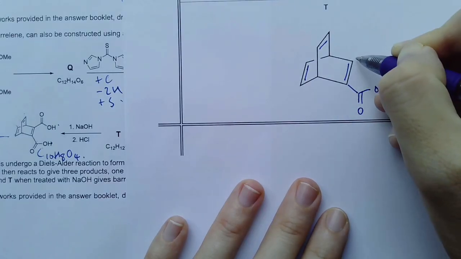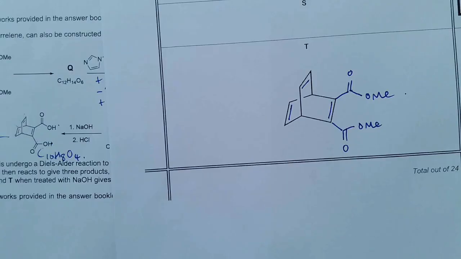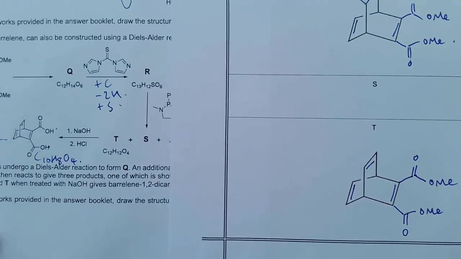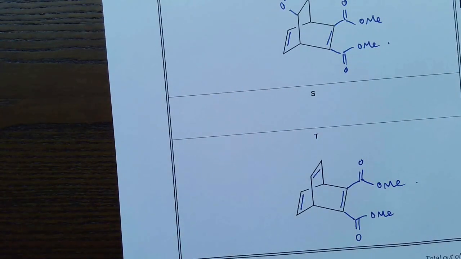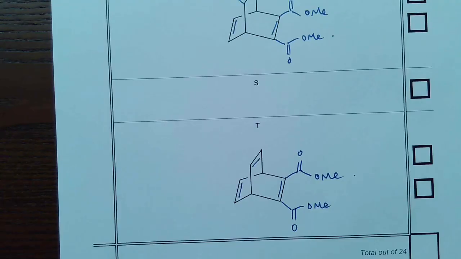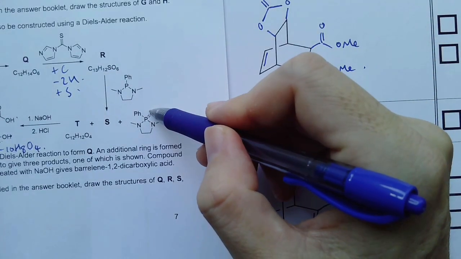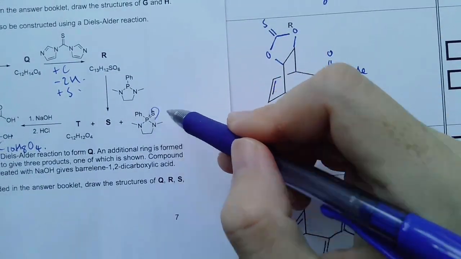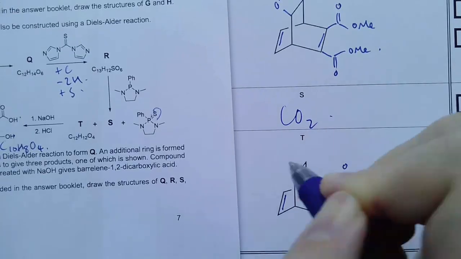but with the ester instead of the carboxylic acid. So then that just leaves us with S, and S is a gas. Now, when I did this, if we think about it, what have I not got rid of? So I've got this, my sulfur. Oh, okay, so my sulfur is gone. And then carbon and 2 oxygens. So carbon dioxide.